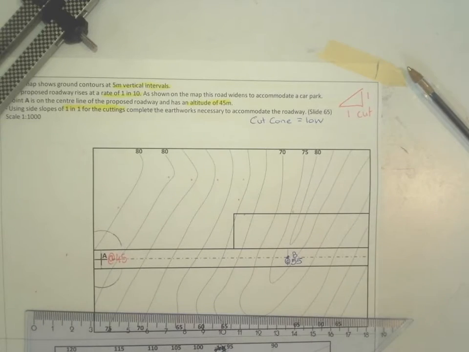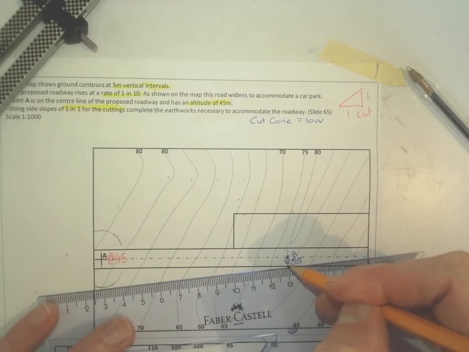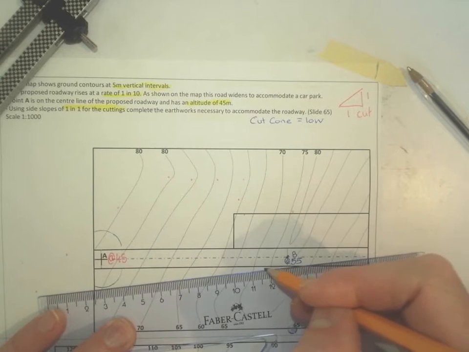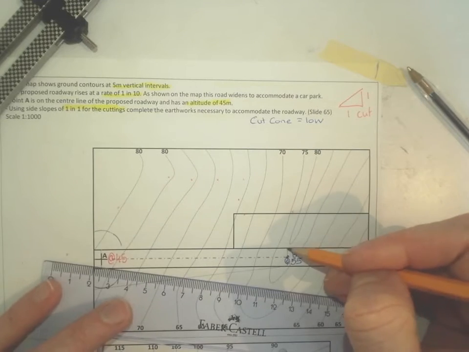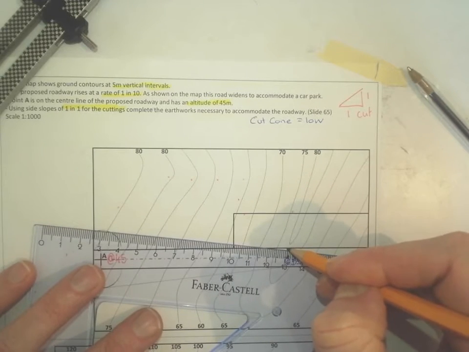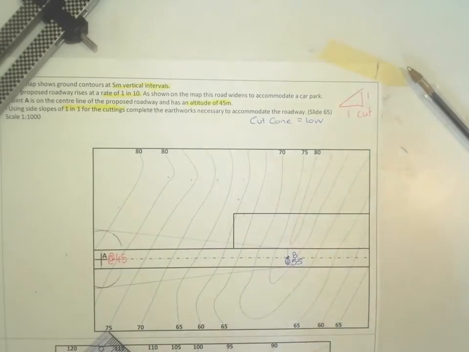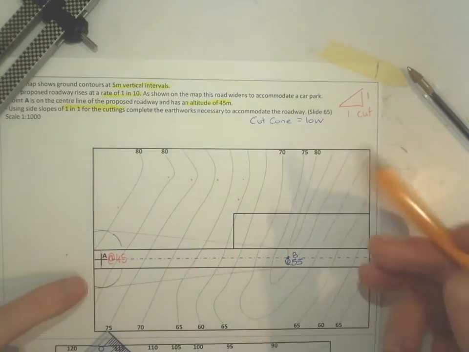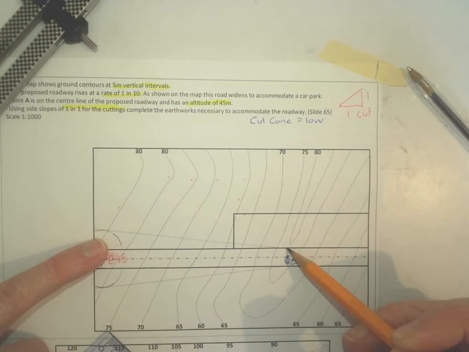And we can join that back to the edge here. Your best fit tangent. Back to the edge. So that height now, that line is at 55.